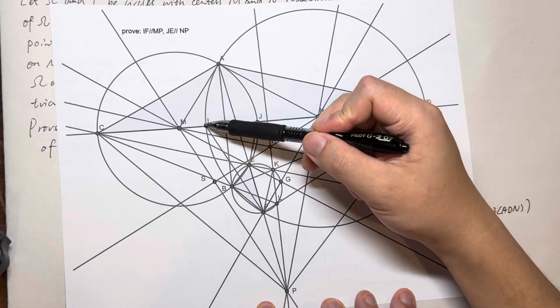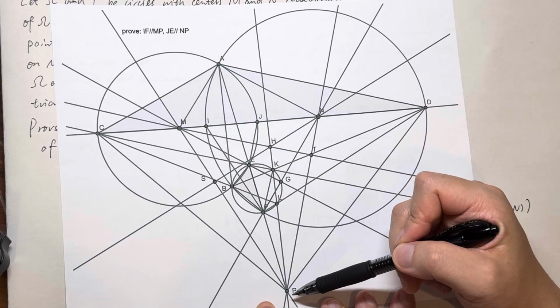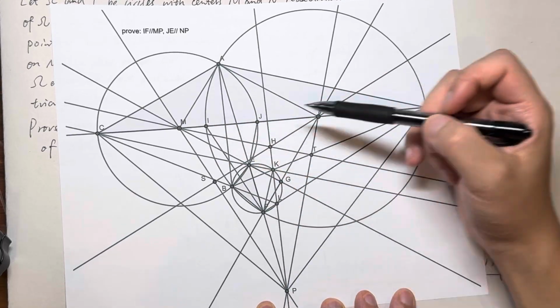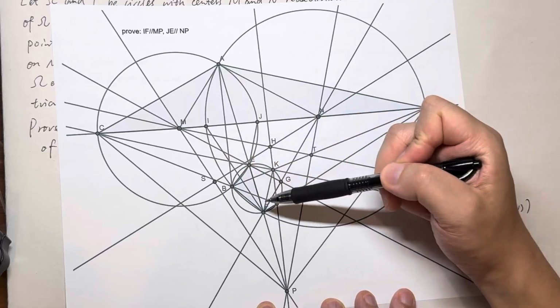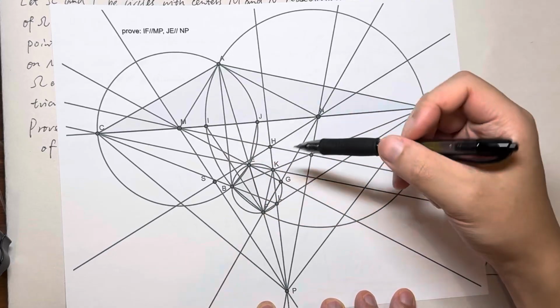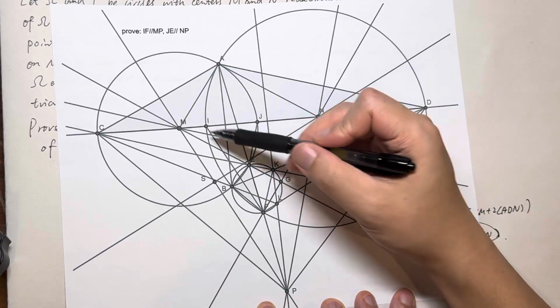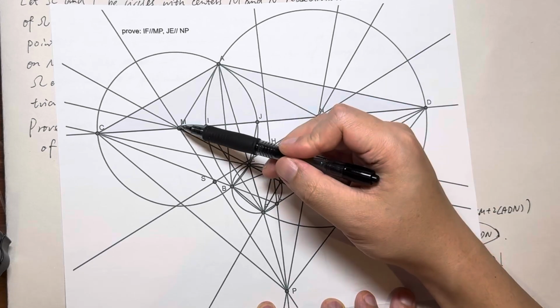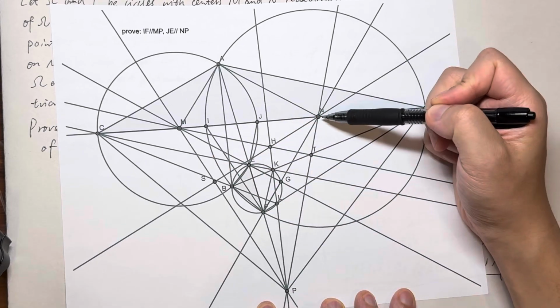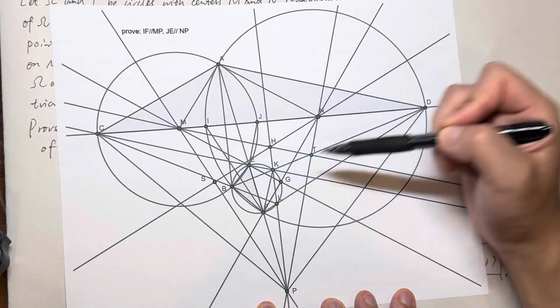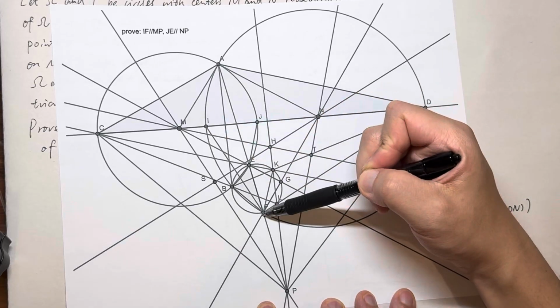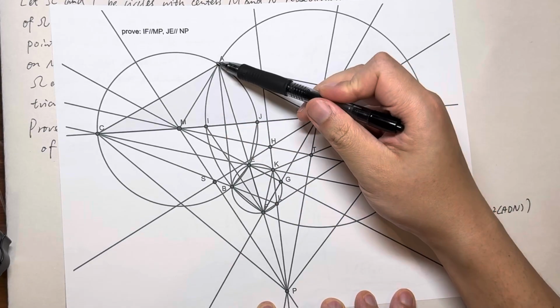We just need to prove that angle NIF equals angle NMP, right? And we know angle NIF equals angle DIF, which equals angle DAF.